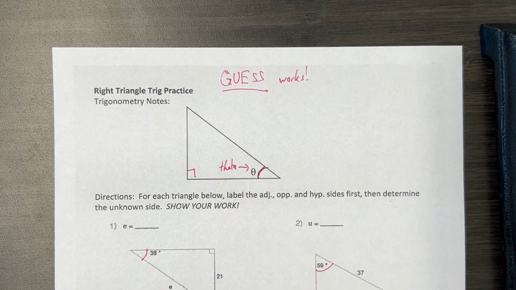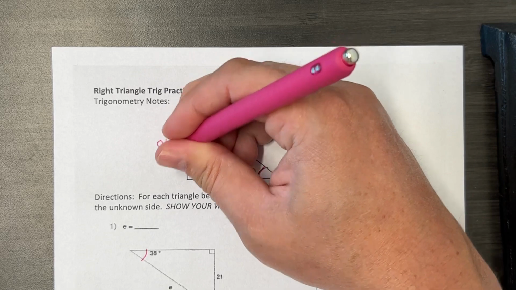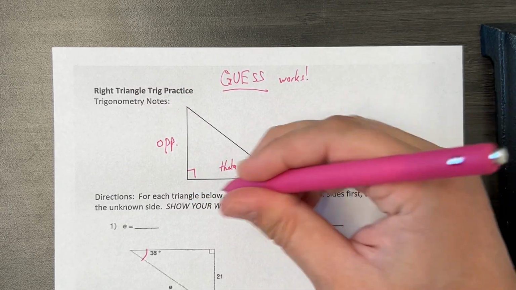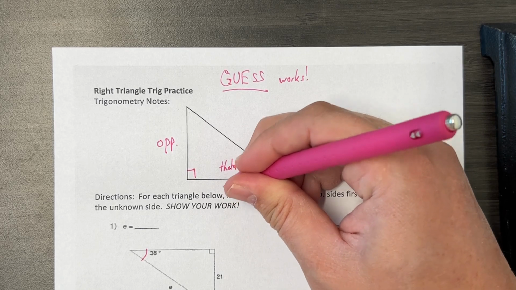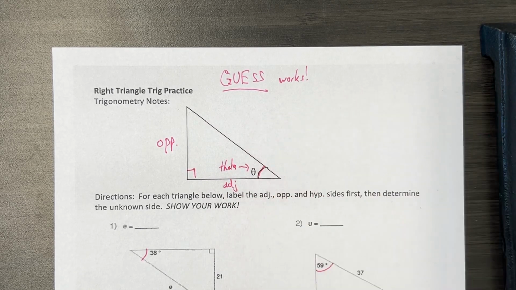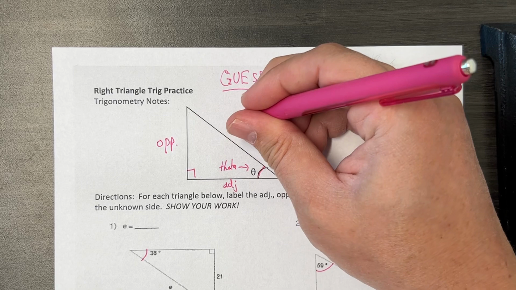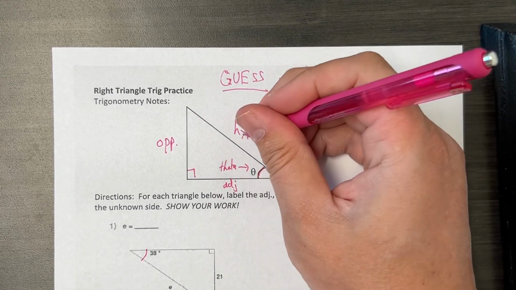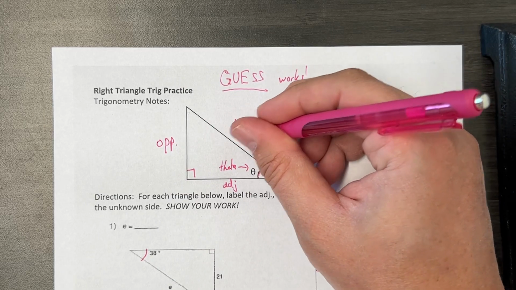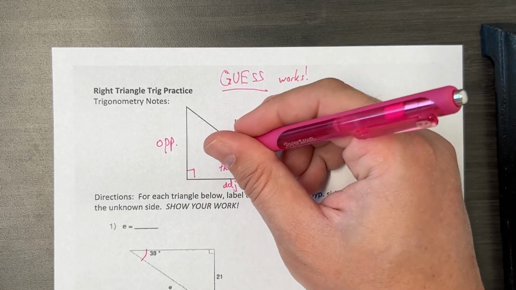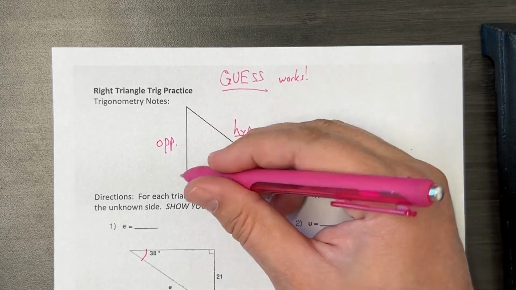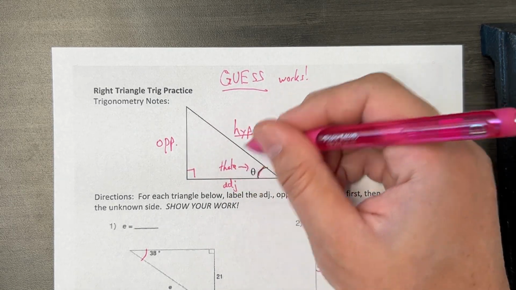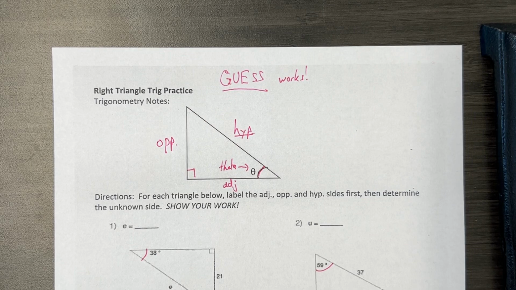And relative to theta, we are going to have one side that is opposite and one side that is adjacent. Adjacent as in touching. And the one that we haven't mentioned so far that should be familiar for a right triangle is hypotenuse: the long side, the longest in fact on the whole triangle, that is across from our 90-degree angle. So opposite, adjacent, and hypotenuse.